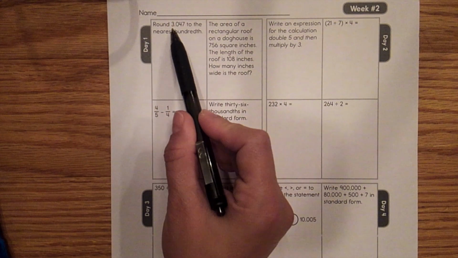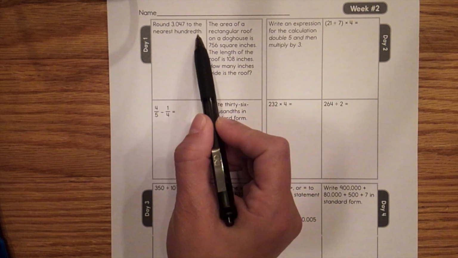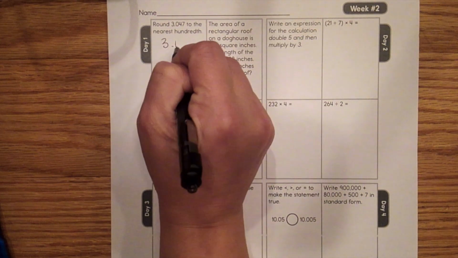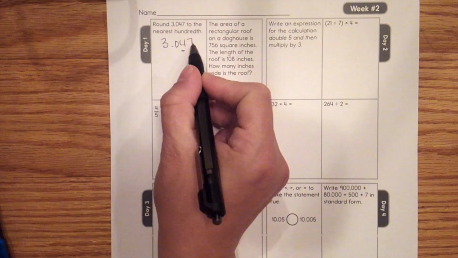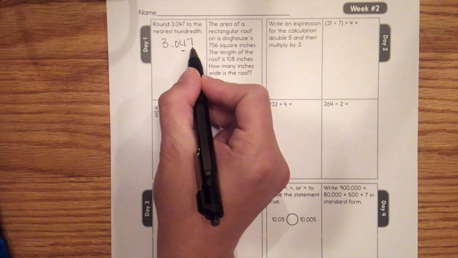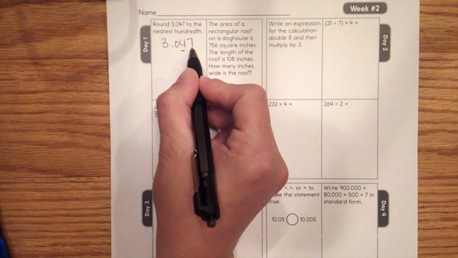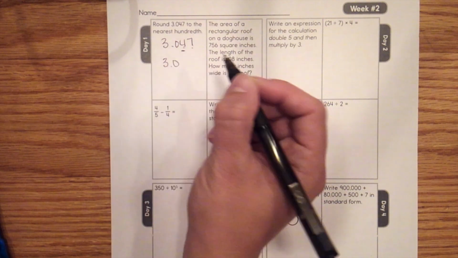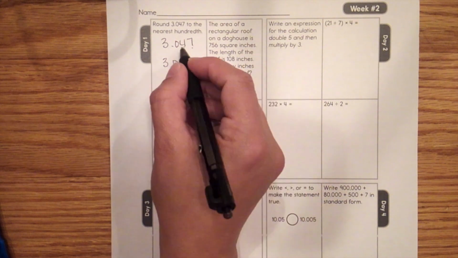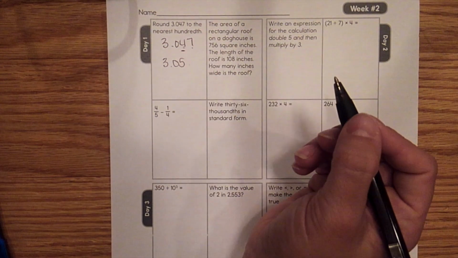Day 1, round 3 and 47 thousandths to the nearest hundredth. So I'm going to rewrite this number. Hundredths is right here. I need to go next door. 5 or more tells me to make this number bigger. 4 or less, I leave it alone. 7 is more than 5, so I'm going to make this number bigger. I'm going to rewrite everything in front just like it is. The 4 is going to become a 0, and I no longer need the 7.